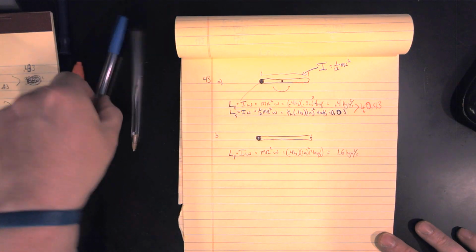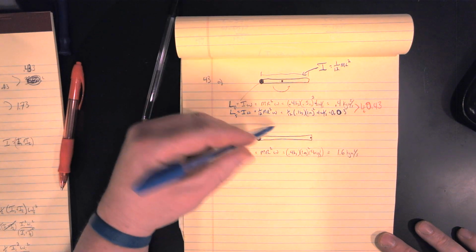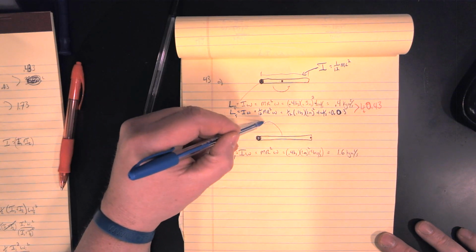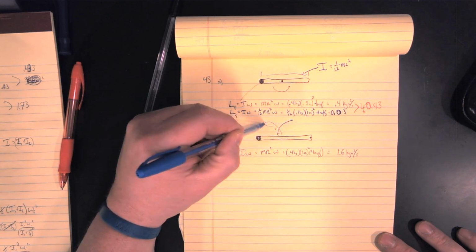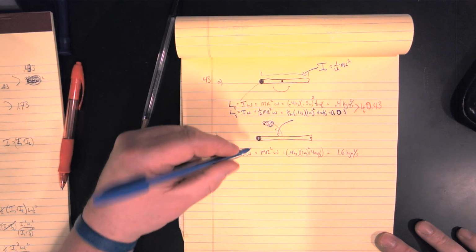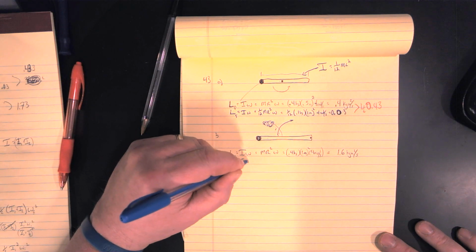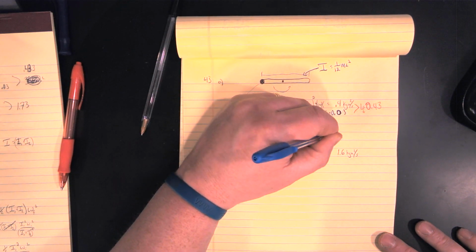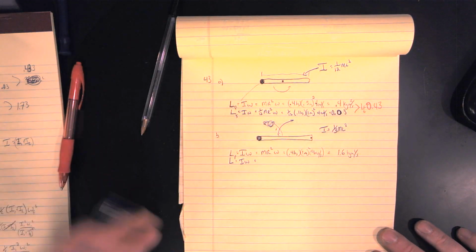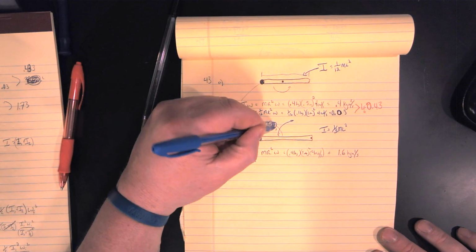Now I have to find the moment of inertia of the stick, because it's now changed. The whole thing is rotating around that pivot point. In this case, its moment of inertia is going to equal 1/3 ml squared. And again, I will give you those. You won't have to memorize them.